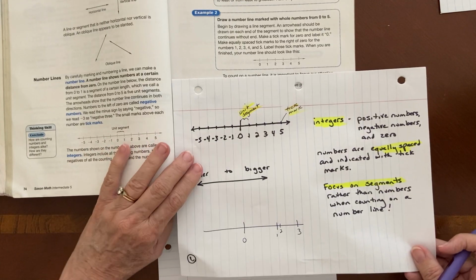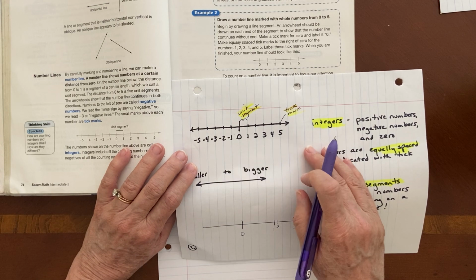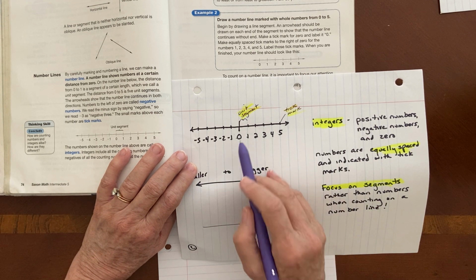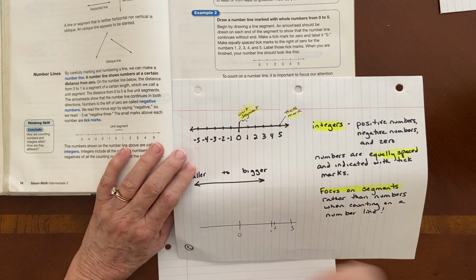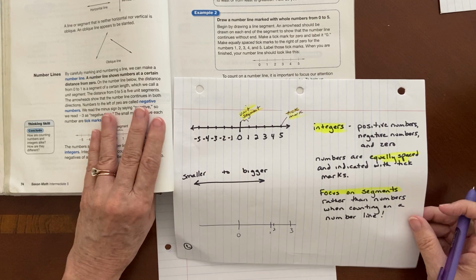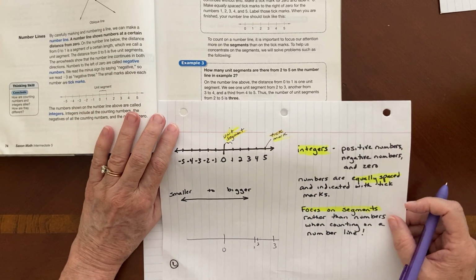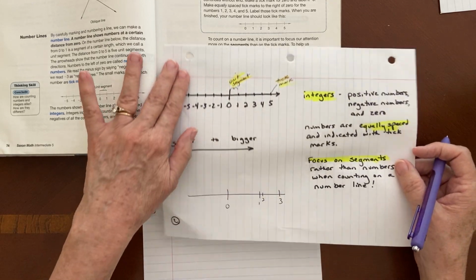Okay. Number 2 just asks you to draw a number line, so I've told you turn your paper sideways, and that's really helpful. Make a 0 and then count upwards and then count backwards, and that helps me. And example 3 says, how many unit segments are there from 2 to 5 on the number line?